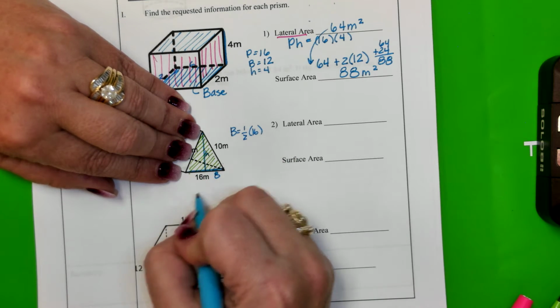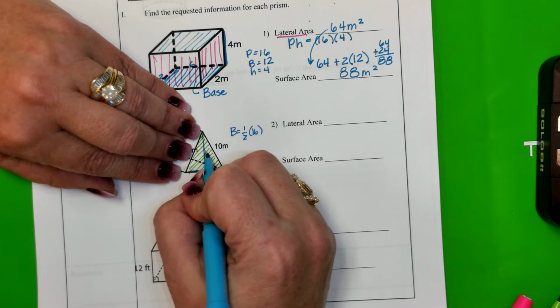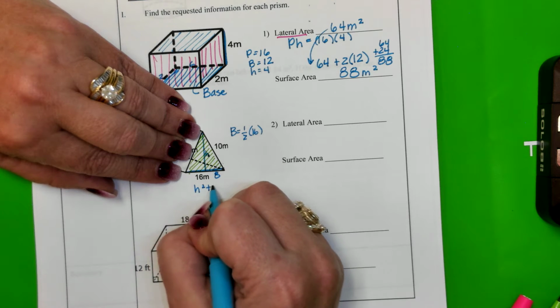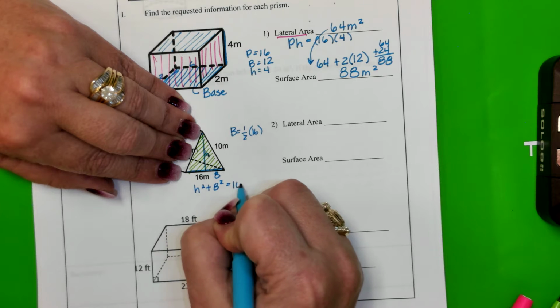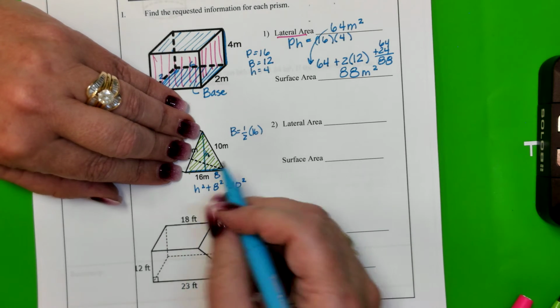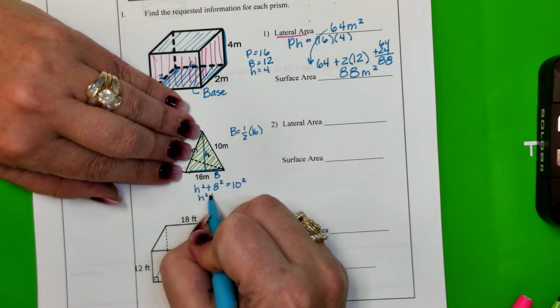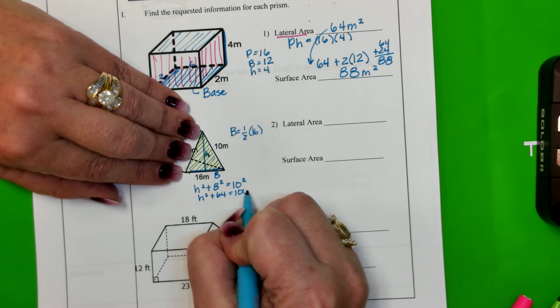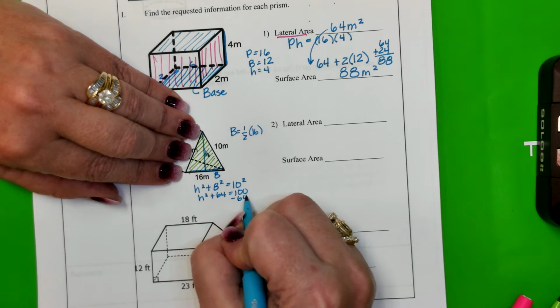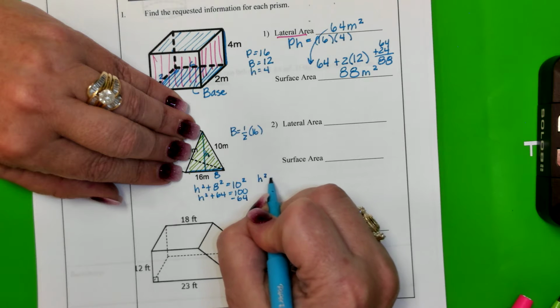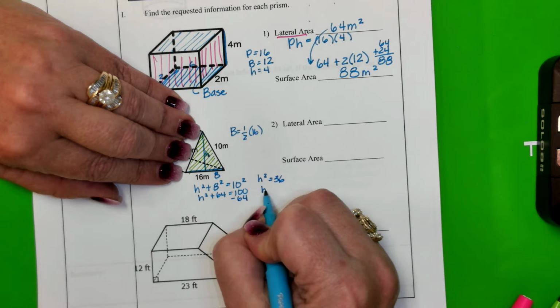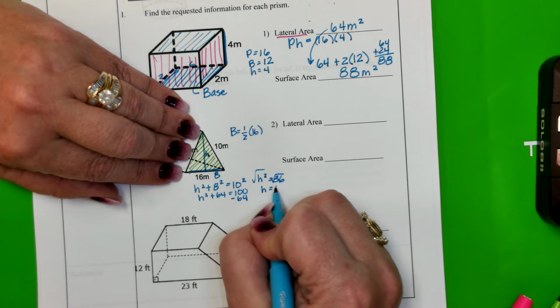If I do h squared plus 8 squared is equal to 10 squared, so we need to use the Pythagorean theorem to get that. So h squared plus 64 equals 100. Subtract 64 from both sides, you get that h squared is equal to 36. Square root both sides, and you get that h is 6.